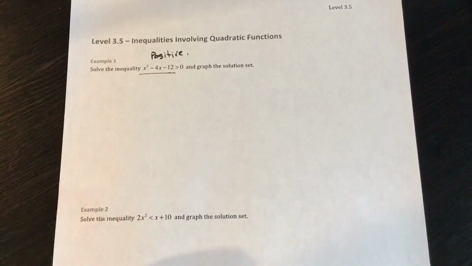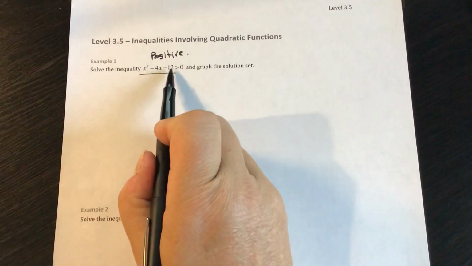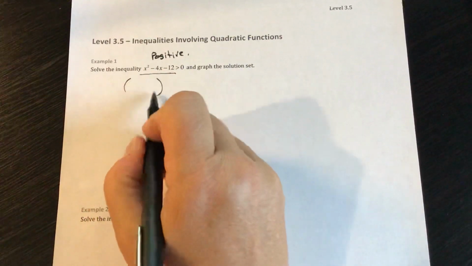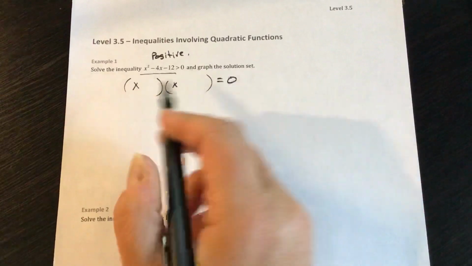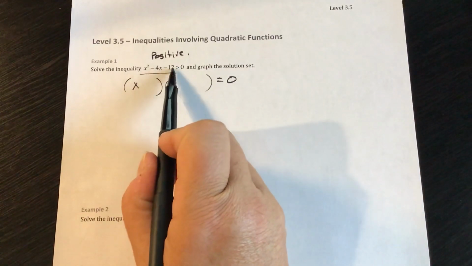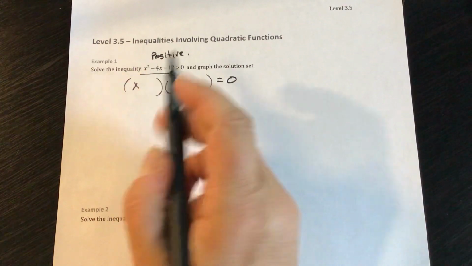And if we remember the ways that we can do that, we can factor, complete the square, use the quadratic formula. But if I think about factoring in this case, I want to find the numbers that multiply to be 12 and add to be negative 4.